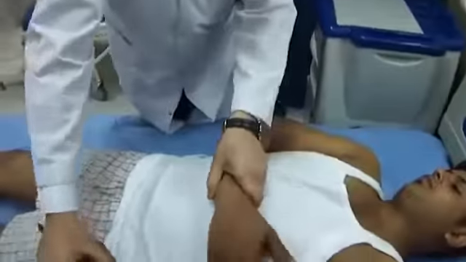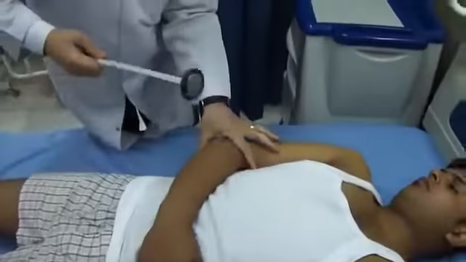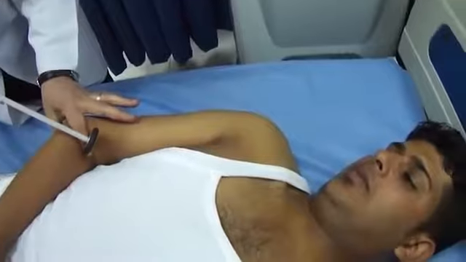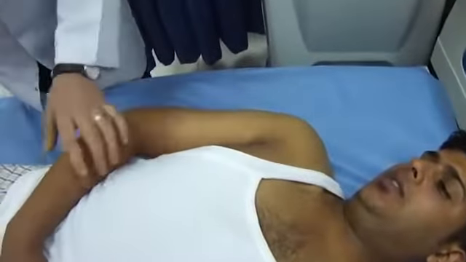For example, I'll perform the biceps reflex. Okay, now we have reflex.